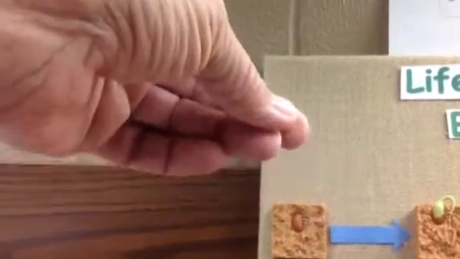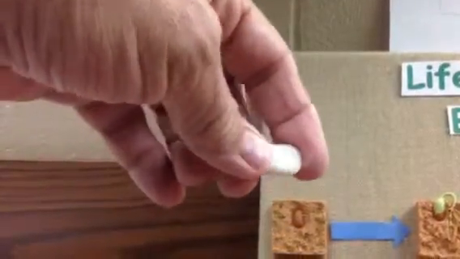So I want them to drop it. It sounds like it's made of plastic or wood. So that's something they could observe. They could smell it, and do all kinds of different little things. They could lay it on their ruler and do their inchworm ruler measurement on it.